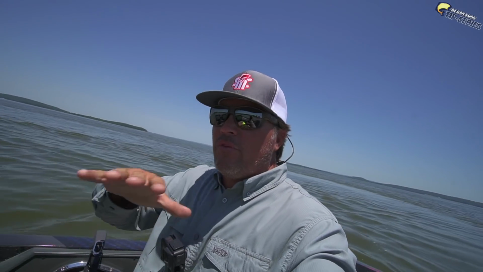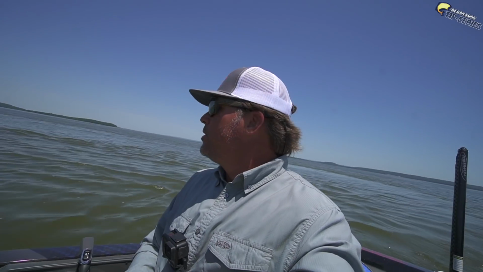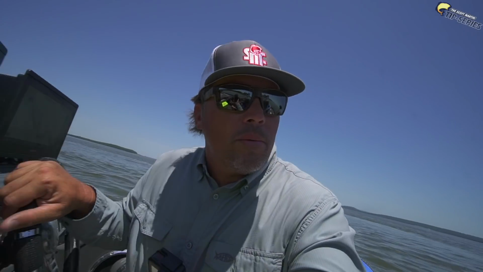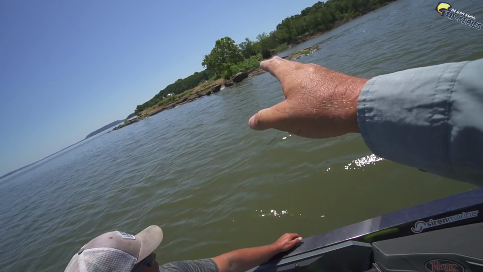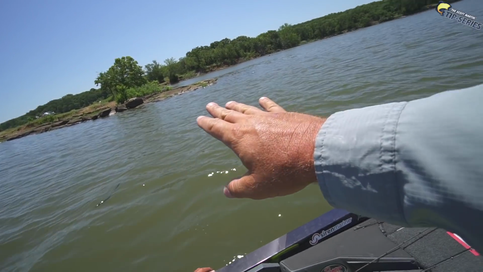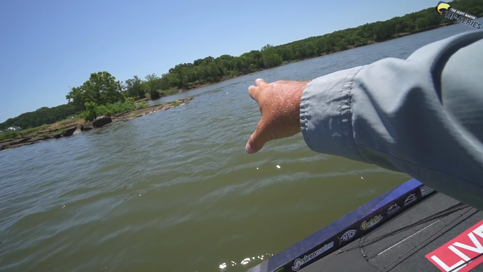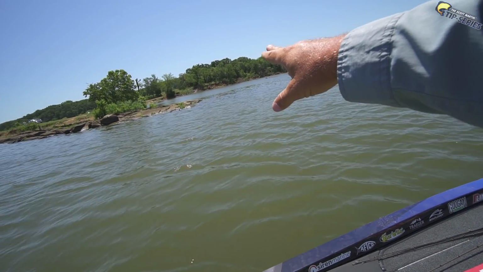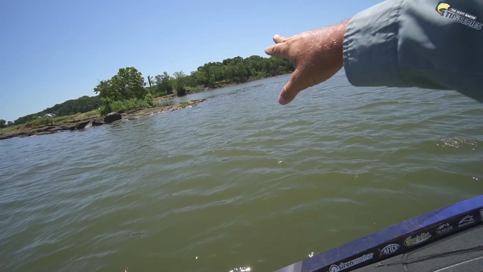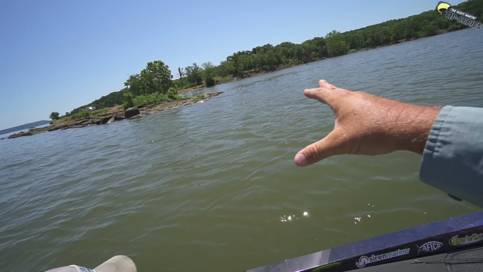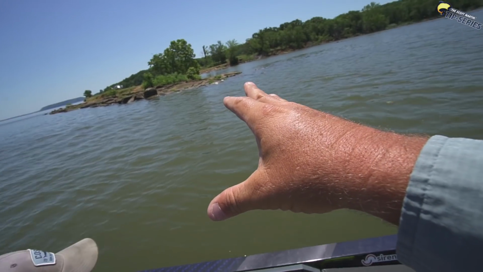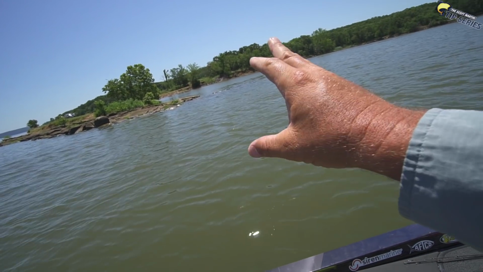I'm gonna just point out for the next little bit what I think is high percentage spots, because look, you can catch them all in between stuff, but let me just show you what a high percentage spot looks like. All right, this point right here, beautiful point. You can catch fish all up and down the point, I'm sure, but right here, on this very tip of it, real shallow, rocks are barely under the water, there's water all up in behind those rocks. That right there is a high percentage spot. If I was gonna get bit, I would fully expect that that right there would be my best opportunity.